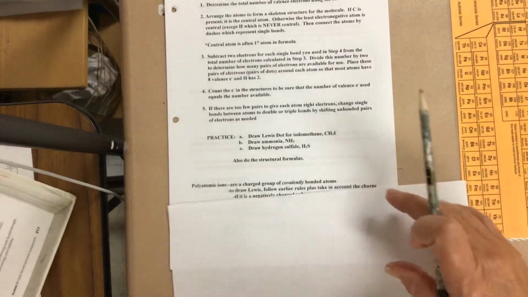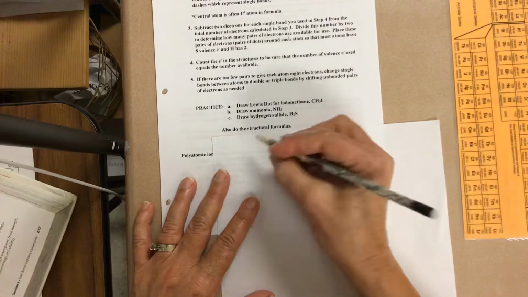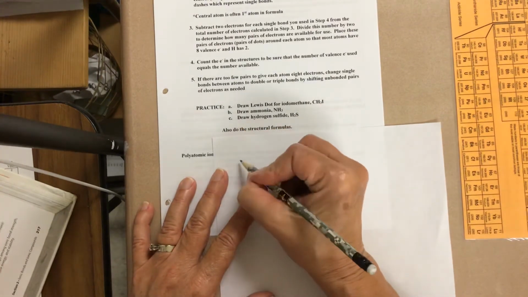Okay, so the best way to do this is just to do some practice problems. So we're going to draw CH3I, which is iodomethane.